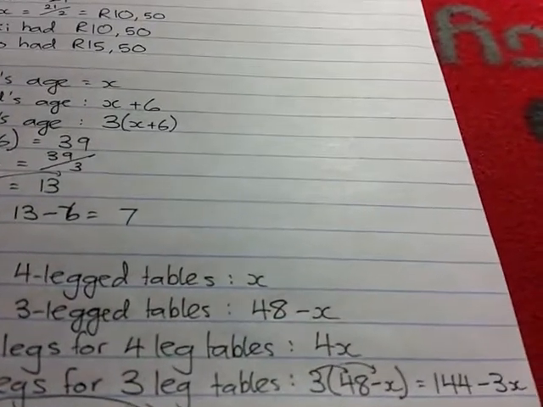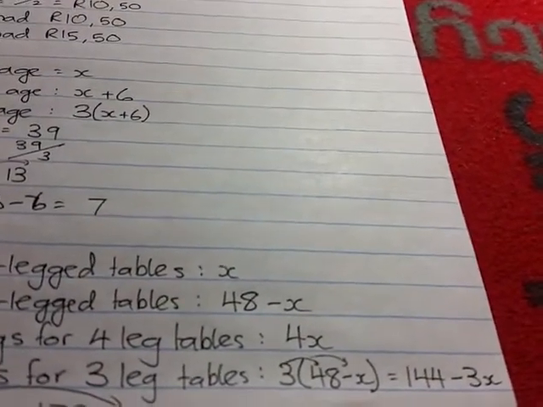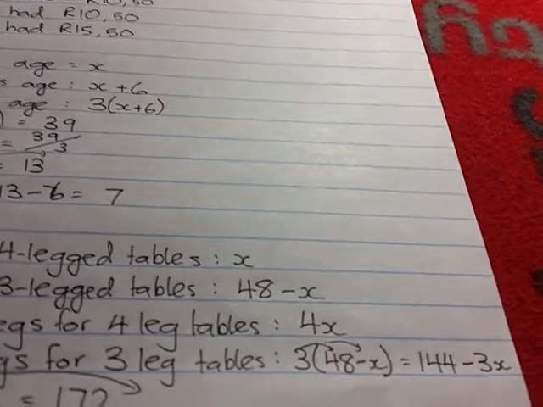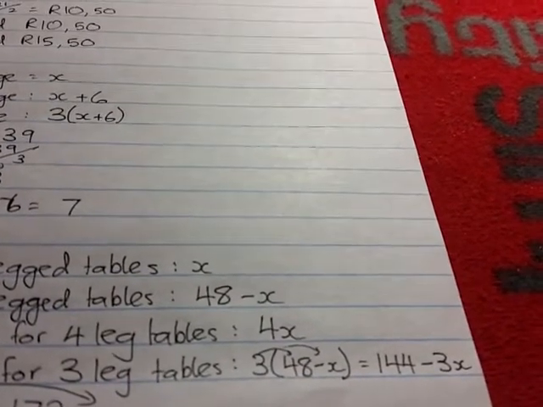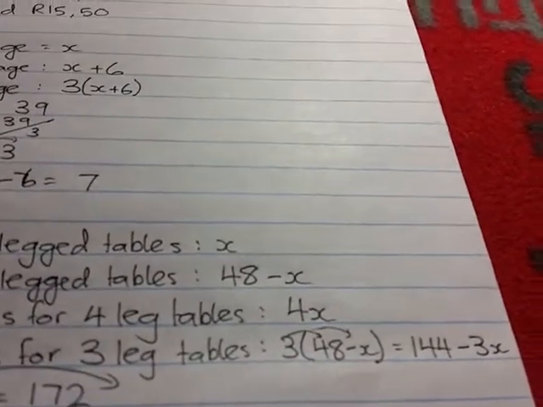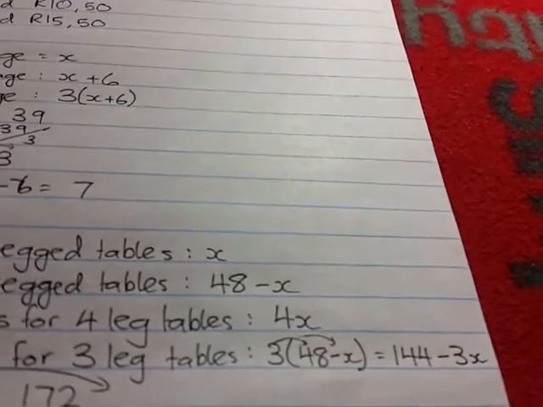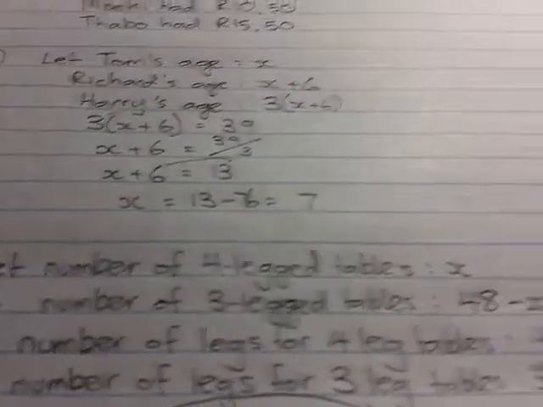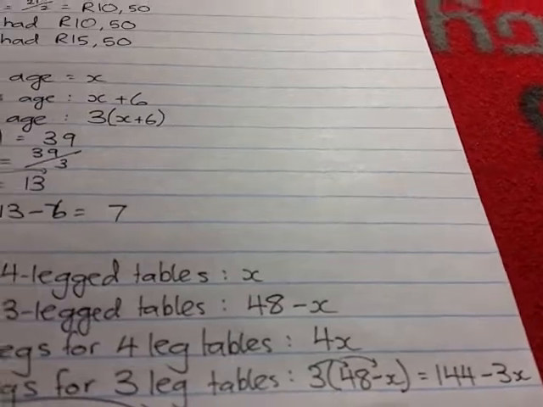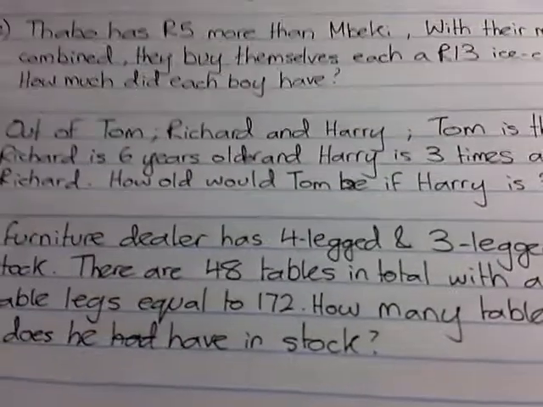So the next step, now that we've set up representations for the number of legs, now we can sort out the main clue.